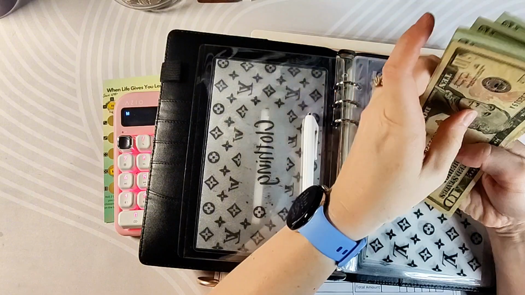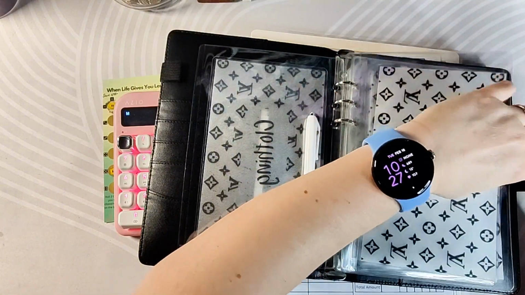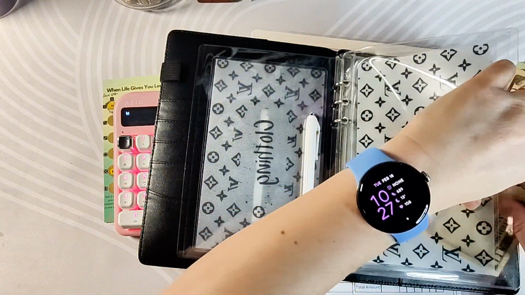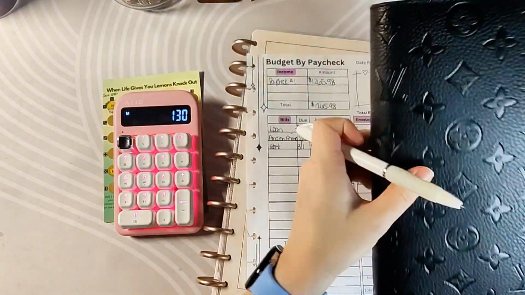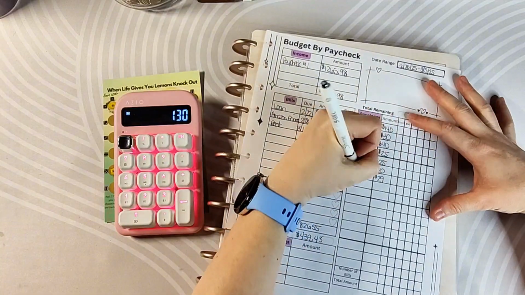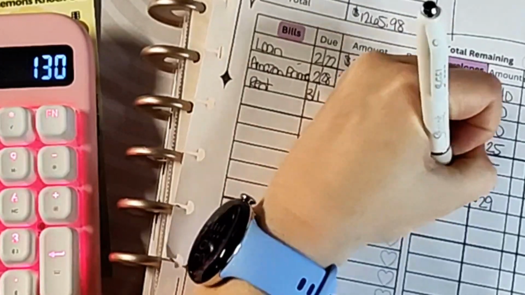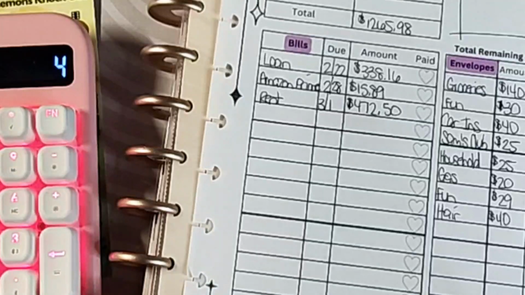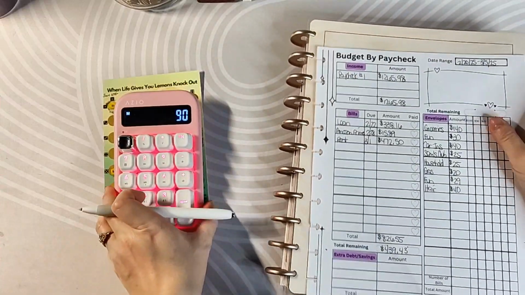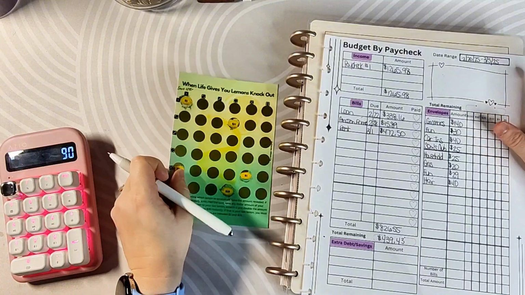And I need 150 in here. So I will budget 40. So that's all I needed for that. So hair, 40, so minus 40.